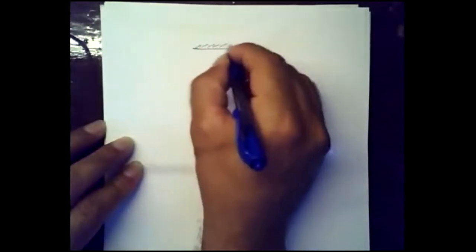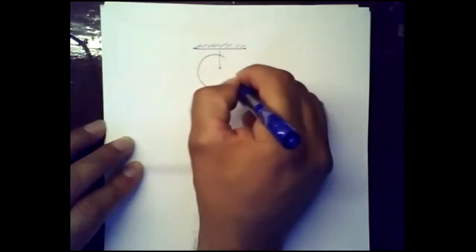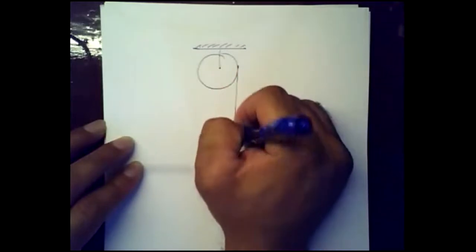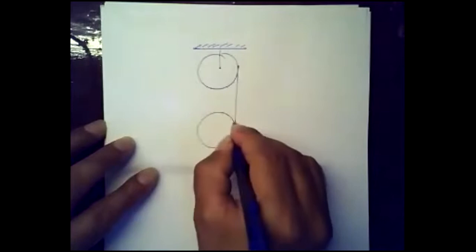Okay, there you go. So there is one of the problems that we actually have in our assignments that look like that, right? So we have a pulley, and then this actually is connected with another pulley over here.